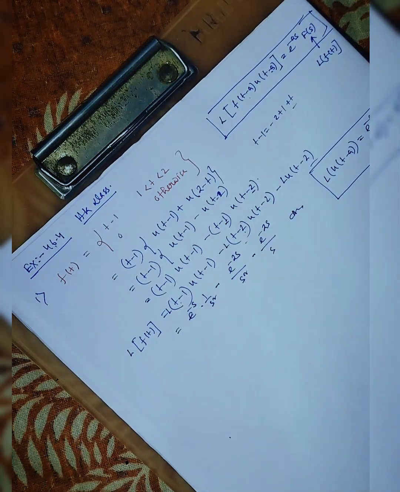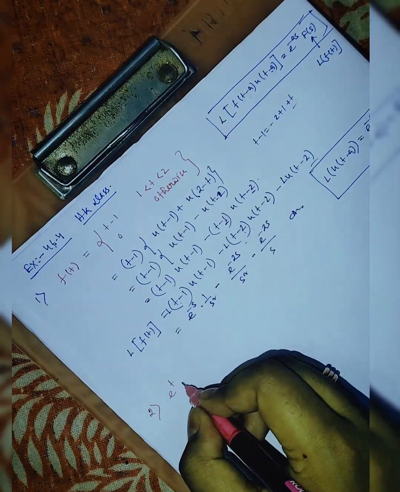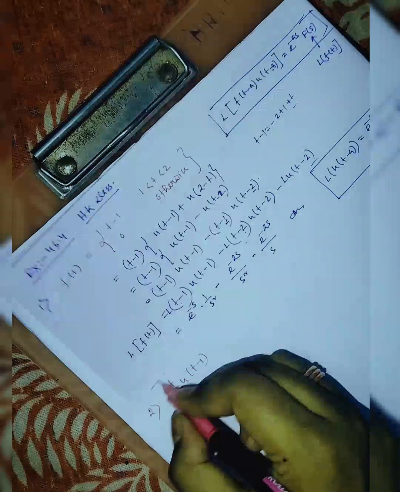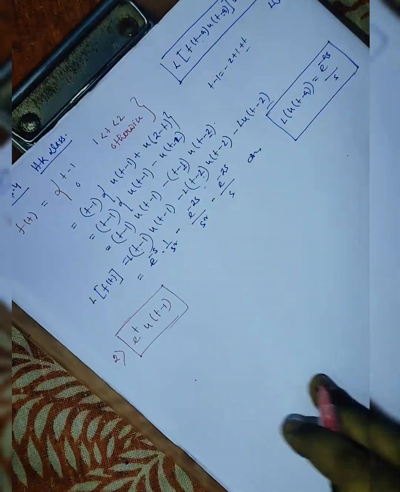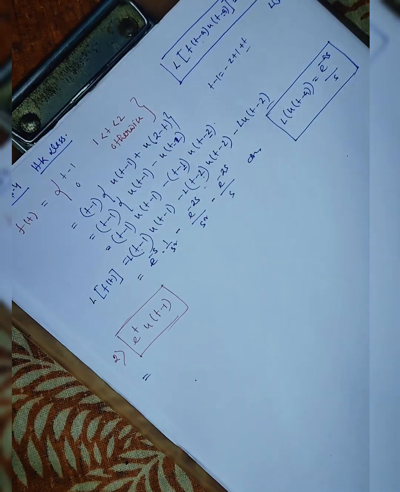Now I am going to the second problem, and it is given as e to the power t u of t minus 1. So this is the second problem. Fine. So here I need another formula to be used.